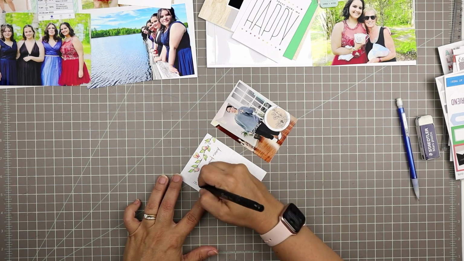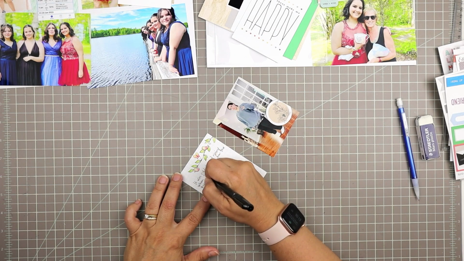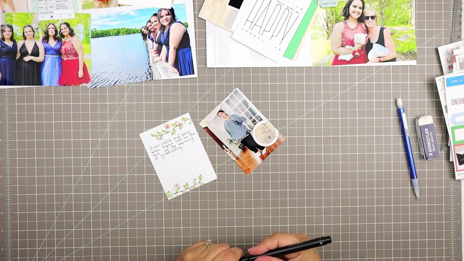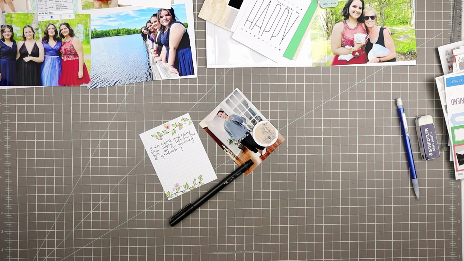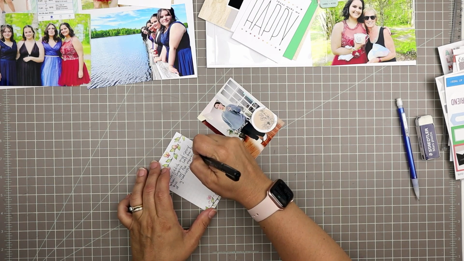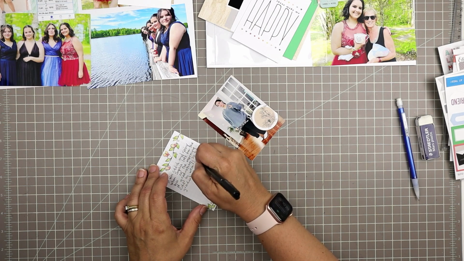So I'm just writing, it was coldish and rainy when Sophie left for the bus on the morning of graduation. So too cold to wear just her graduation dress. So Sophie layered sweatpants and a sweater, and off she went. She changed at school, and by the grad ceremony looked amazing.